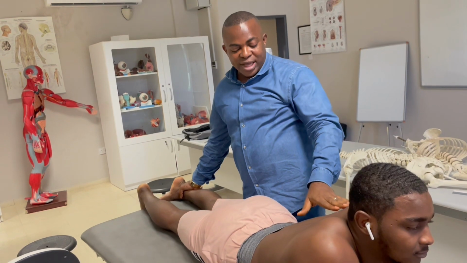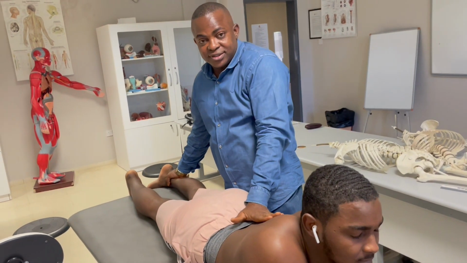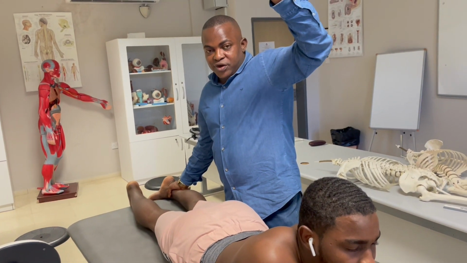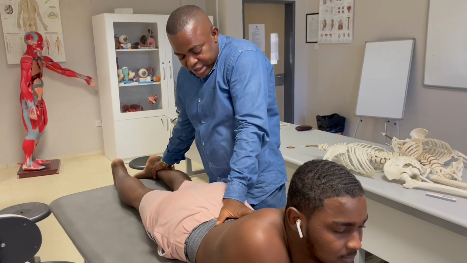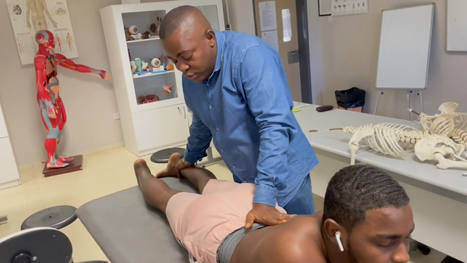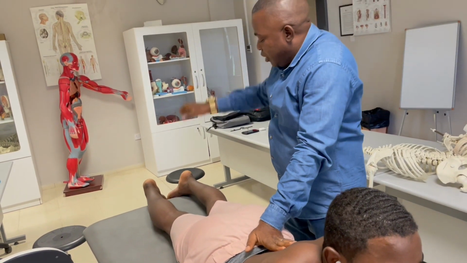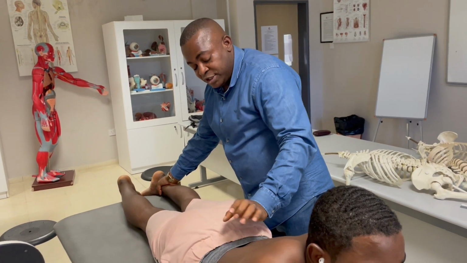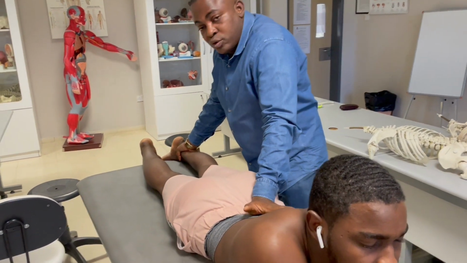So what I'm going to do as he's breathing in is to resist the uprising of tissues in that sacroiliac joint area. So I'm going to repeat that again. The upper hand is on the affected sacroiliac joint area. The other hand is producing a counter force on the ankle of the patient.